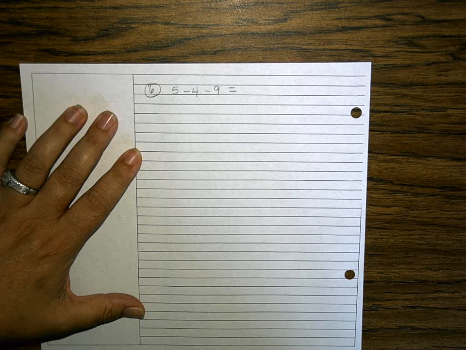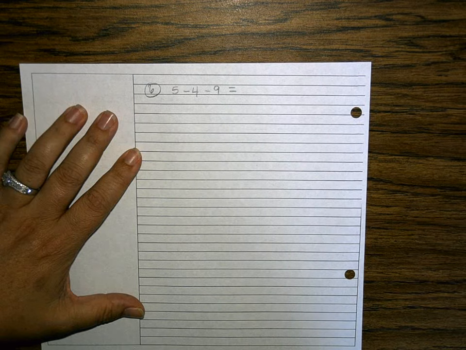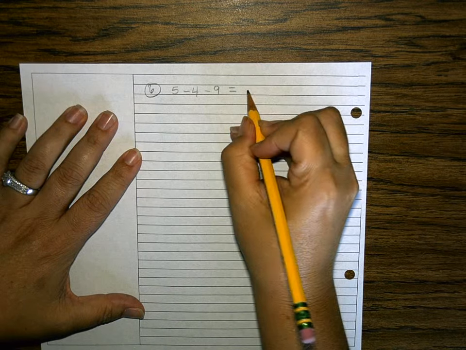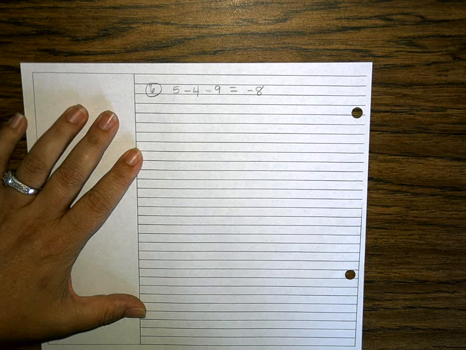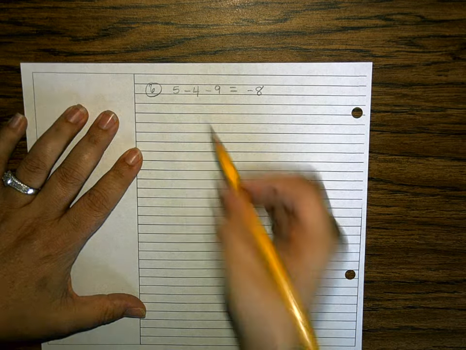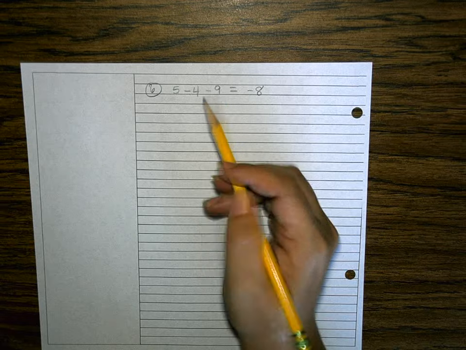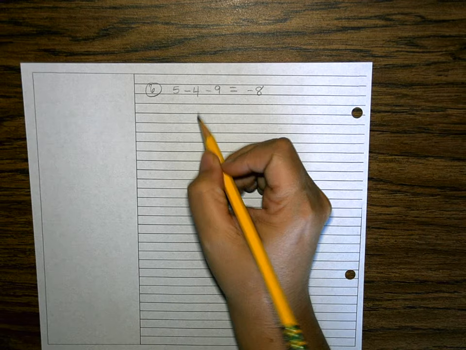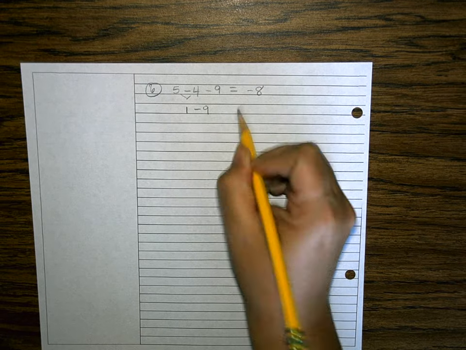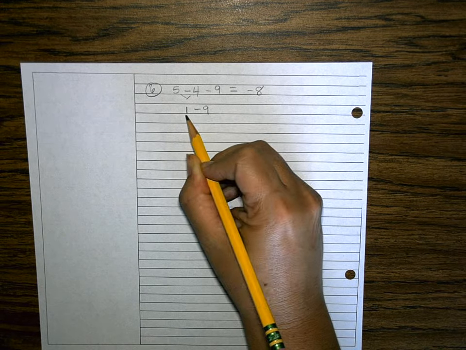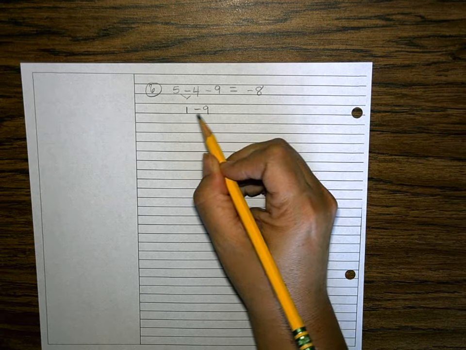Okay, a lot of you are kind of thinking you know it. So 1, 2, 3, say the answer. Negative 10. Negative 8. Oh no. Aha. What is it? Okay, let's look at this one really quick because I thought I made it easier, but no. 5 minus 4 is what? Okay. 1 minus 9 is negative, right? I have 1 positive and 9 negatives.